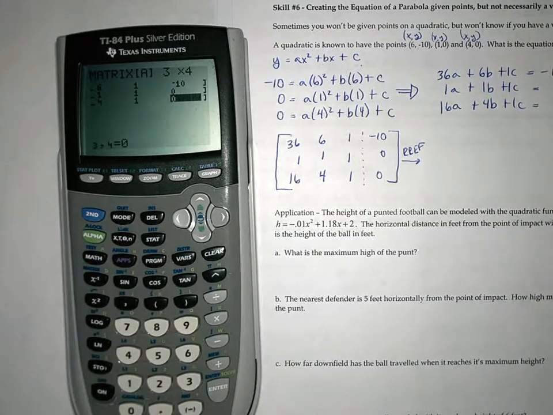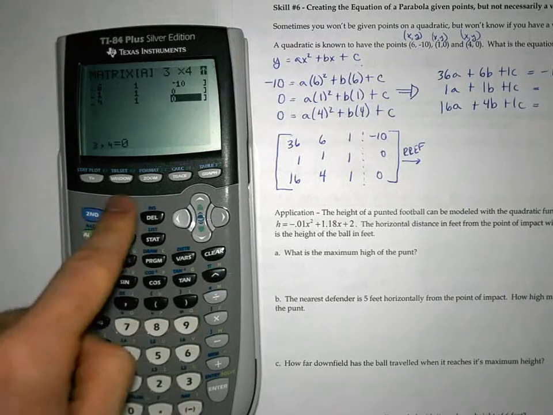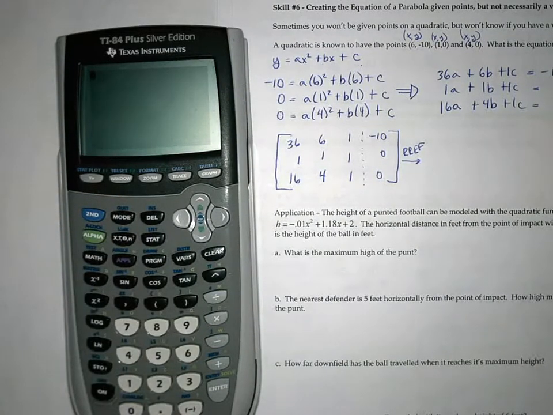Once I've got that entered, this is very key, make sure you hit second quit, because that will save the matrix, and if you just start typing in other stuff, you might run into the issue where it stores what you typed in into that last position of the matrix. You just want to completely exit out of it.